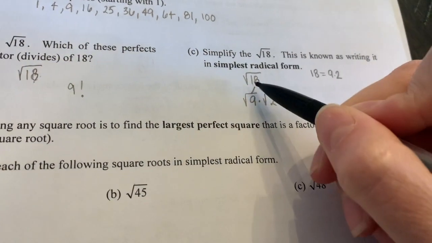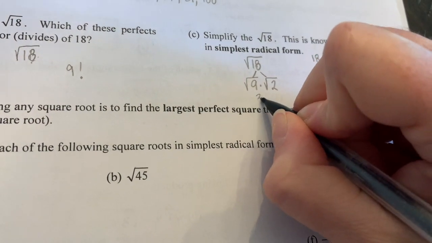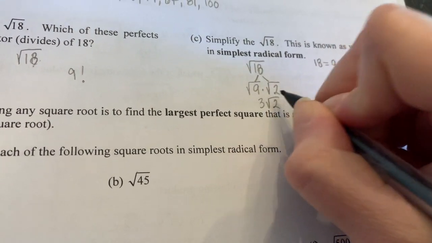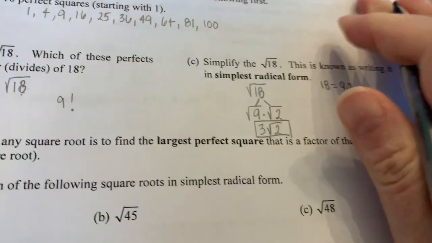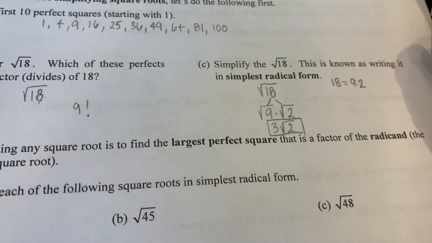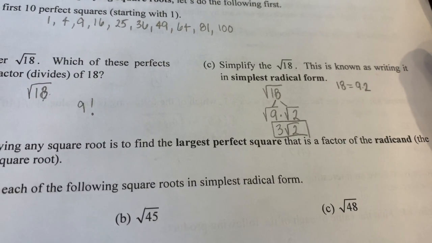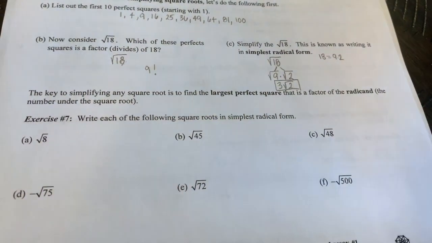And then you simplify your perfect square. So the square root of 9 is 3, and you leave the other one on at the end. This number is the square root of 18 simplified. It's actually pretty easy in that simplest radical form. So you're going to spend all day tomorrow practicing this, so don't worry.